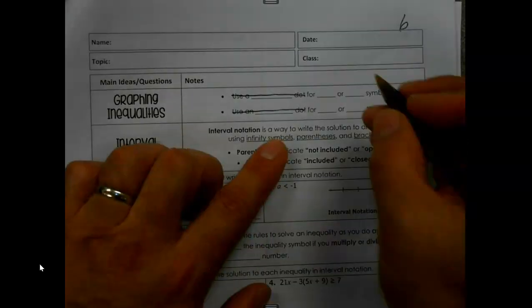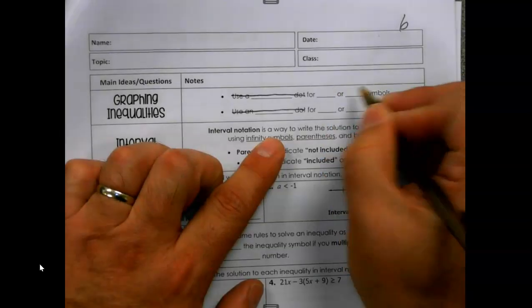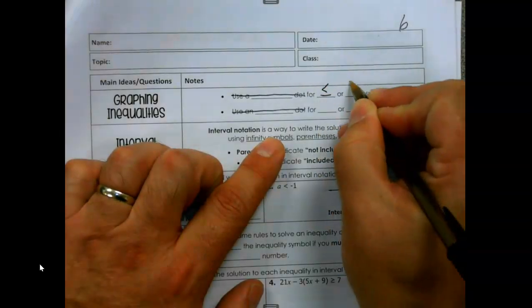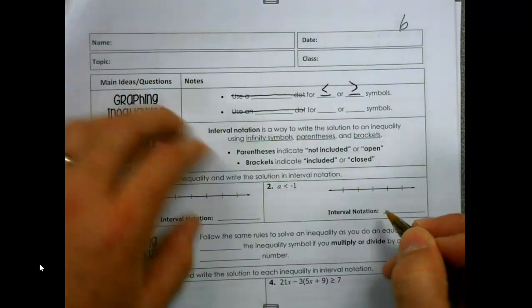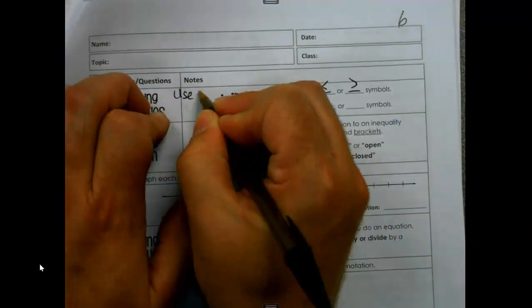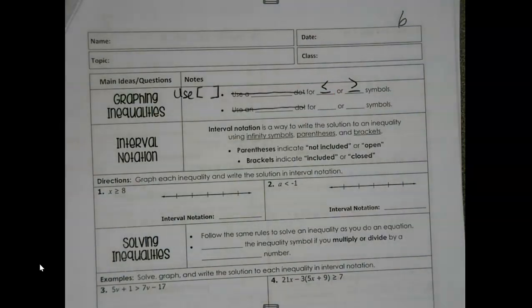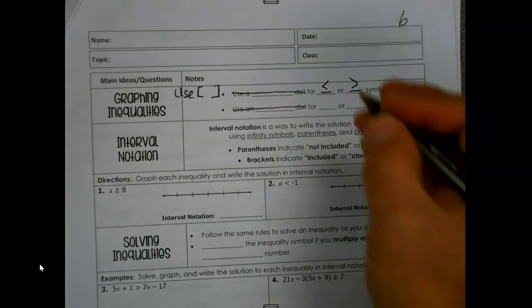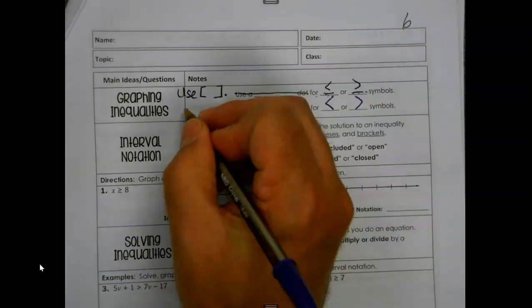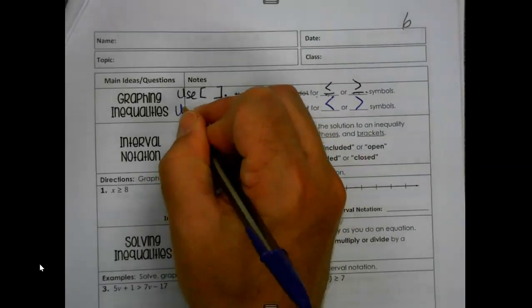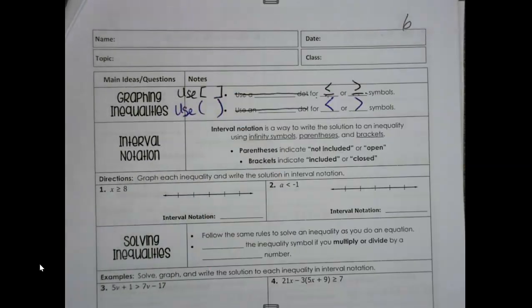So if you are going to have less than or equal to, greater than or equal to, we are going to use a bracket. I'll show you that when we get into the graphing part in a sec. And then if it's just less than or greater than, so no line underneath, we are going to use a parenthesis for that.